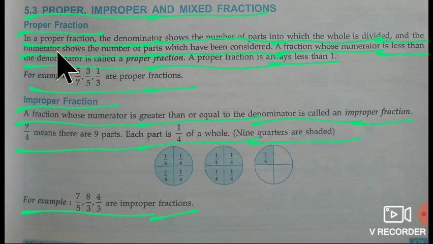The types of fractions are proper fractions, improper fractions, and mixed fractions. First, we take proper fractions. In a proper fraction, the denominator shows the number of parts into which the whole is divided, and the numerator shows the number of parts which have been considered. A fraction whose numerator is less than the denominator is called a proper fraction. A proper fraction is always less than 1.